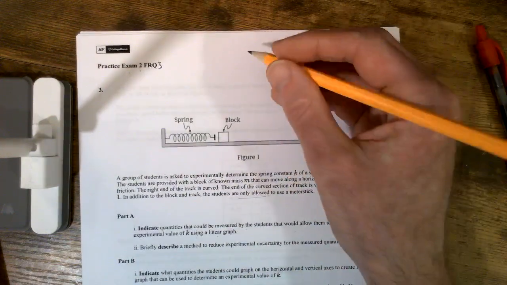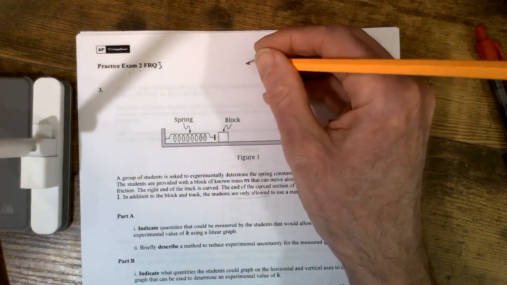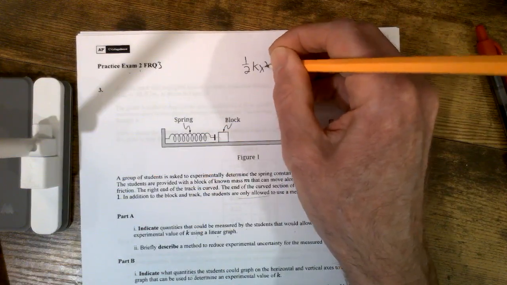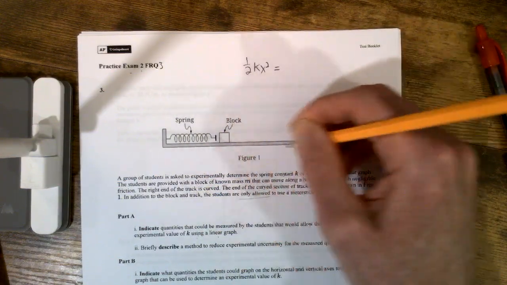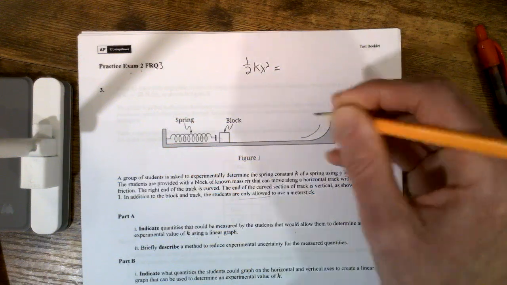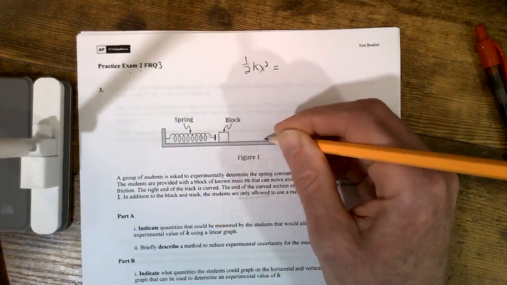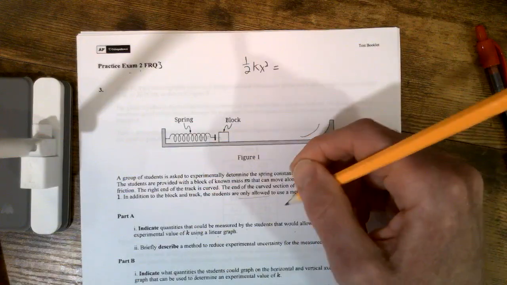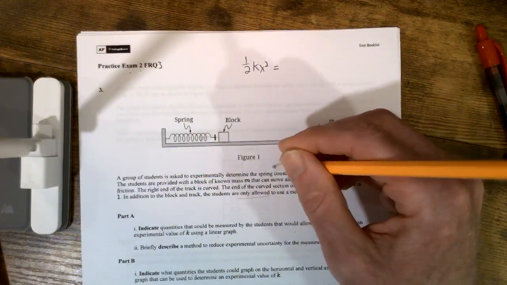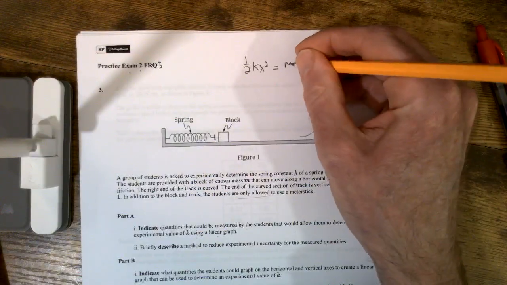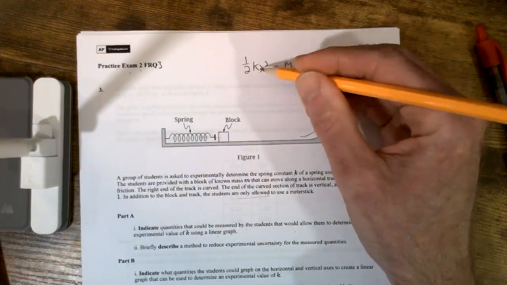So this is a conservation of energy problem. We know we're going to have a spring potential energy, elastic potential energy, 1/2 kx squared. And that's going to turn into a gravitational potential energy over here. In the middle, there'll be kinetic energy, which at this point I don't care about because we can't measure the speed. We don't have a photogate or anything like that to measure the speed. So all I really care about is the spring energy and the GPE over here. So that's mgh.